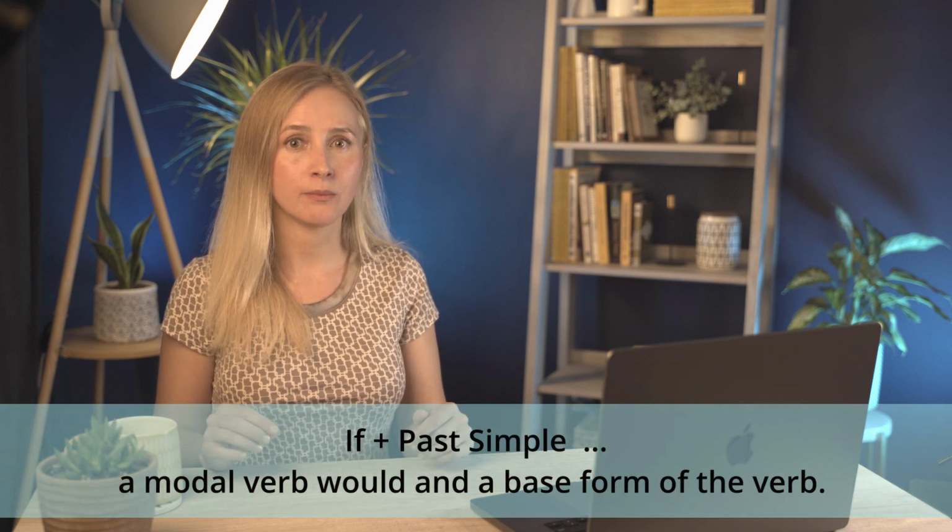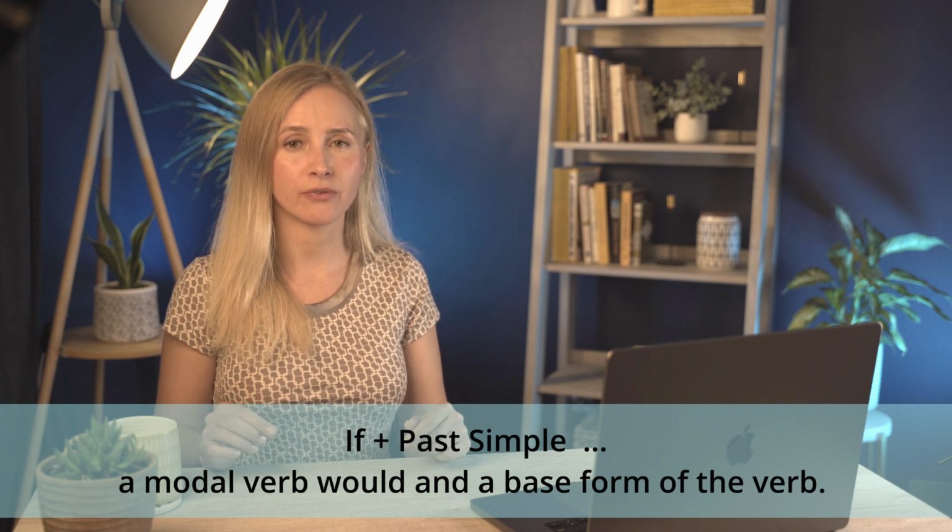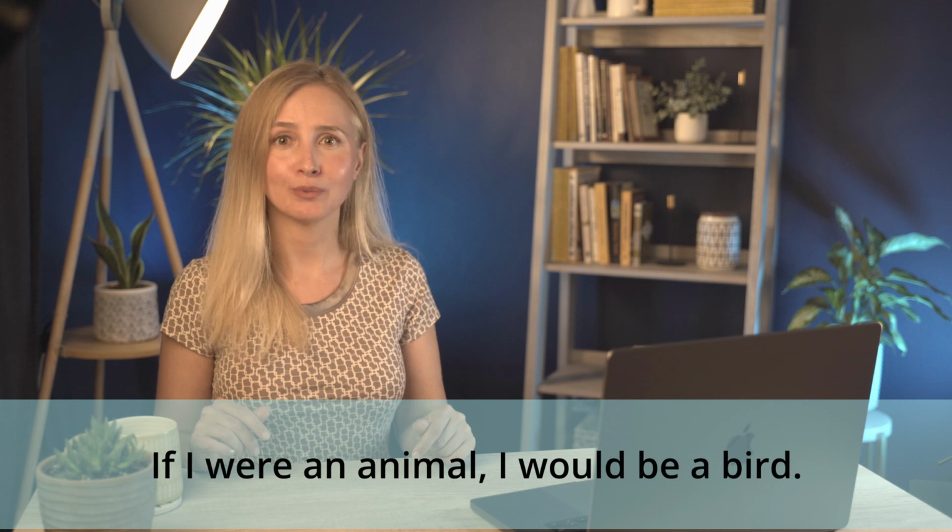The if clause is in the past simple tense and the main clause contains a modal verb would and a base form of the verb. Also, when there is the verb to be in the if clause, we can change it from was to were. This is because we are talking about hypothetical situations. So we are changing the mood of the verb from indicative to the subjunctive. Both options are correct though, but were is often preferred. Let's see an example. If I were an animal, I would be a bird.